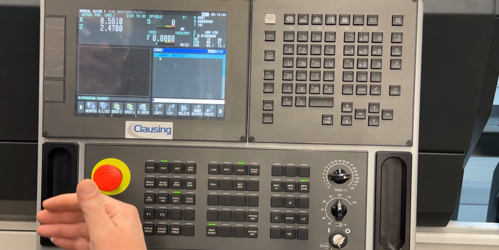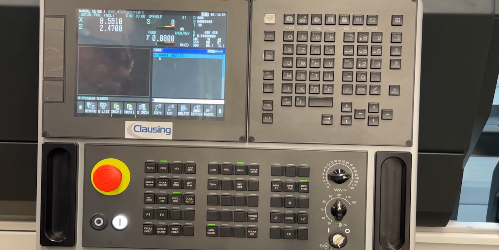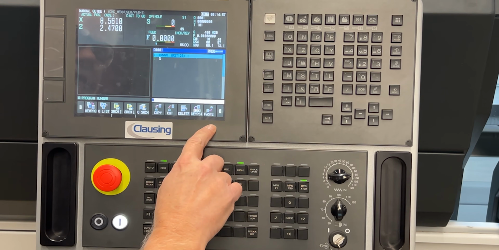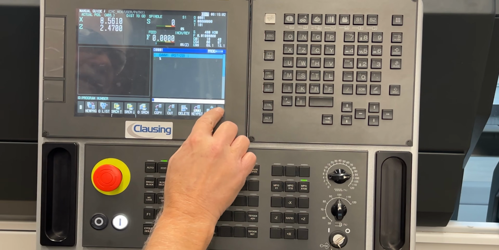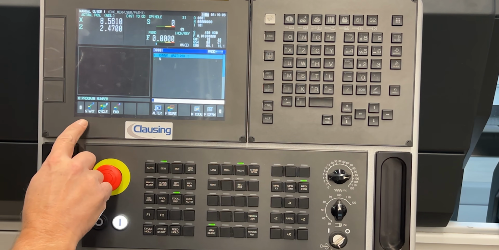Okay. So once we've created one, we're going to actually give it what we call the housekeeping, the safe startup blocks for the tool call and starting the spindle. So again, we have the listing of different items down here, icons, and then we're going to press this button to go over one screen, and we're going to use the start menu.